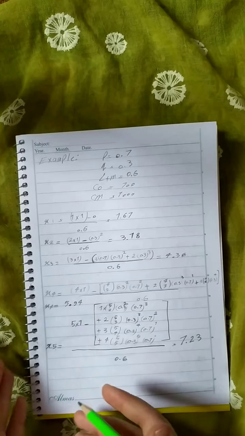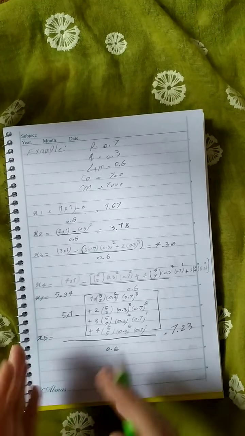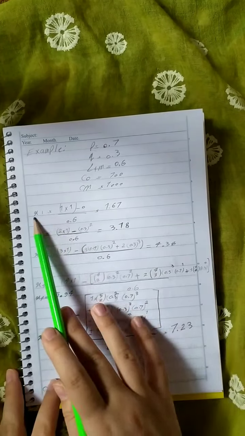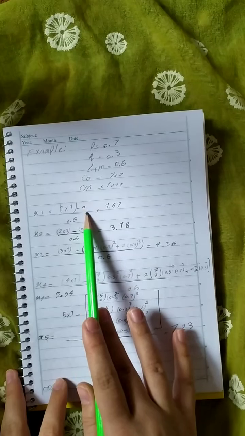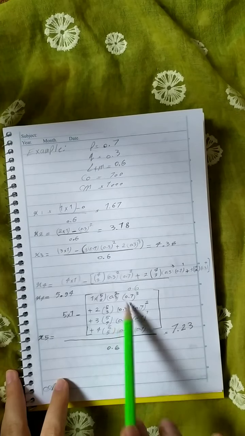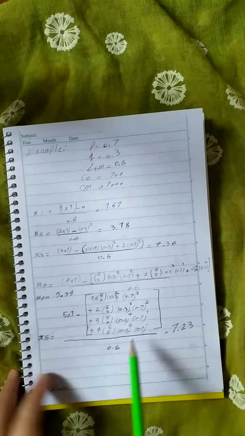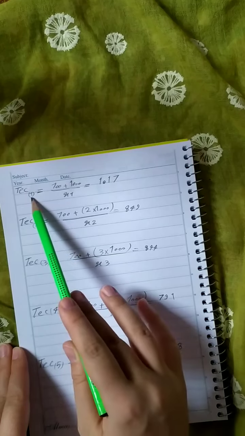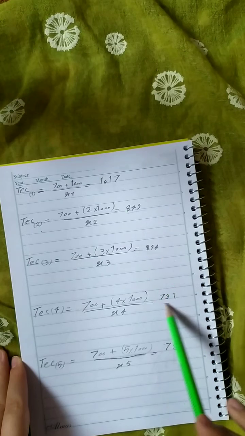The problem tells you the number of N's, and we have to calculate X for each N as I did. This is the lost time part. We calculate the lost time partly, and then we do other calculations, and we have to calculate TEC for each N.